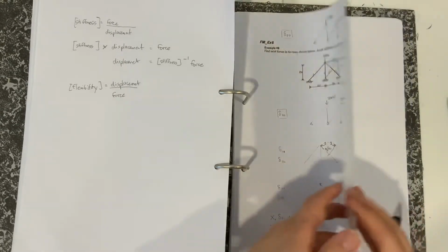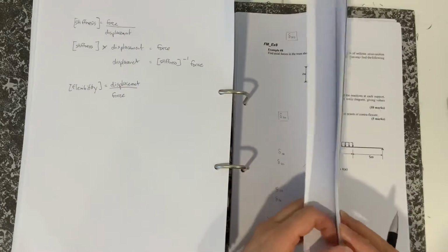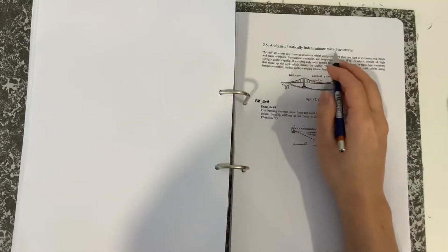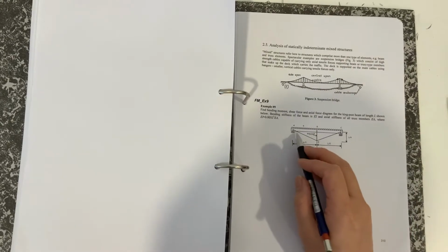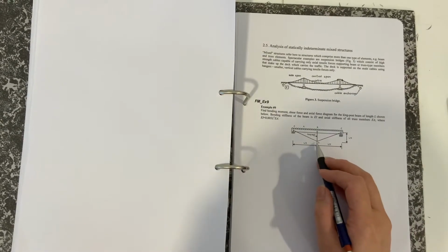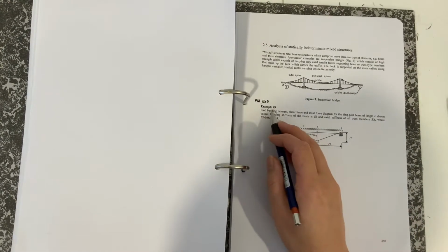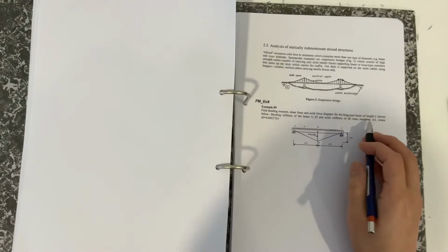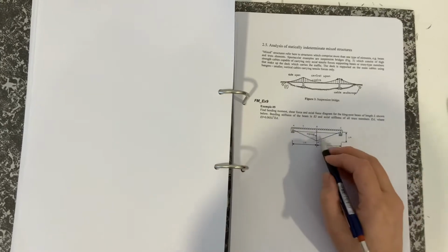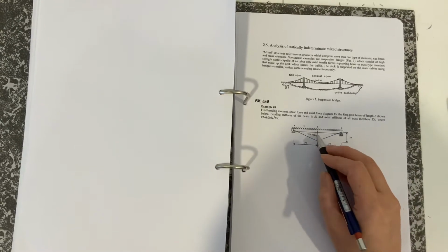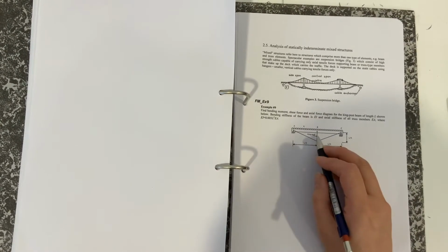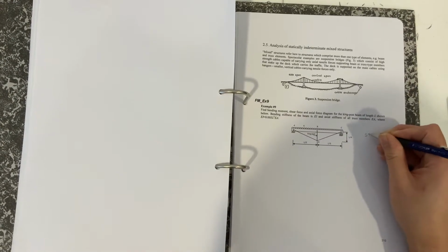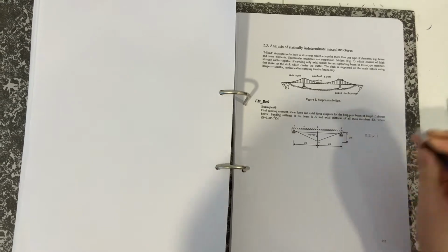So we'll have a quick look at the last example in the course book. This is the mixed structures, where you've got a combination of trusses. This is example number 9: find the bending moment, shear force and axial force diagrams for the king post beam. Looking at it, it seems that there's 1 degree of indeterminacy, so I would say it's statically indeterminate by 1.